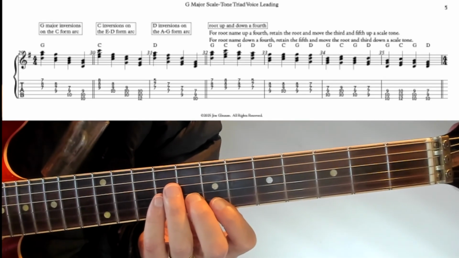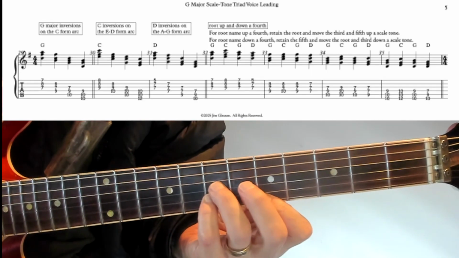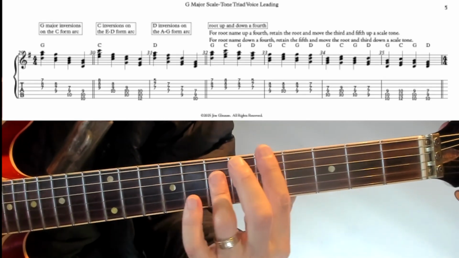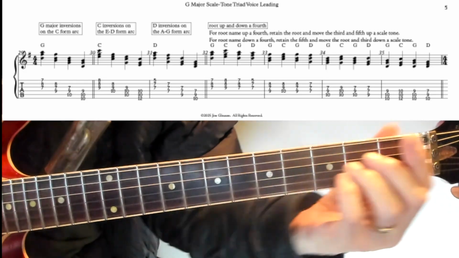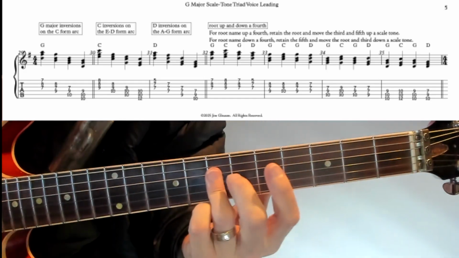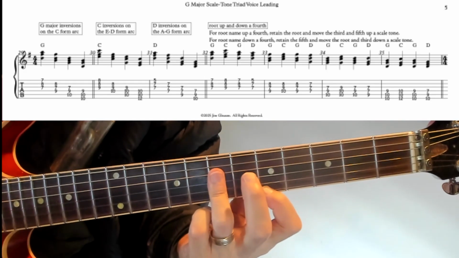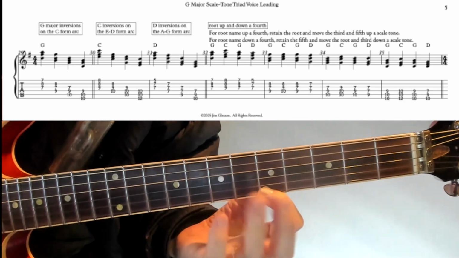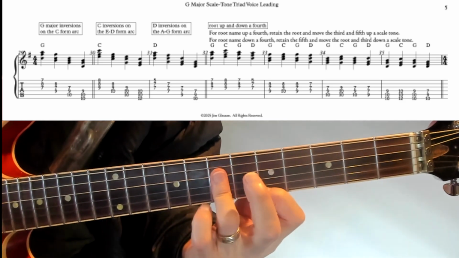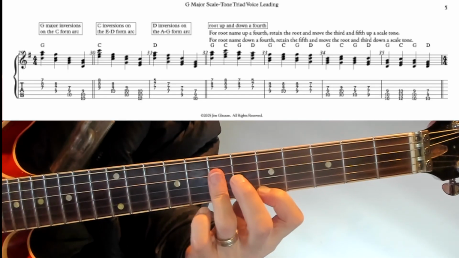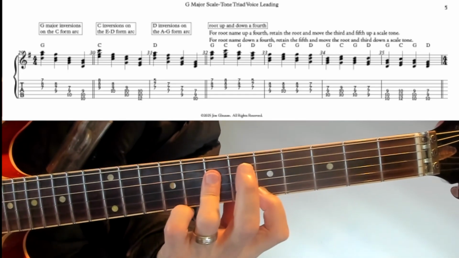Then the D chord is back here in the 5th position and running up to the 7th position. Starts in an A form. This is like an A chord barred with the 3rd finger, capoed at the 5th fret, and including this first string note. So it's on the first 4 strings, those notes in the A form.